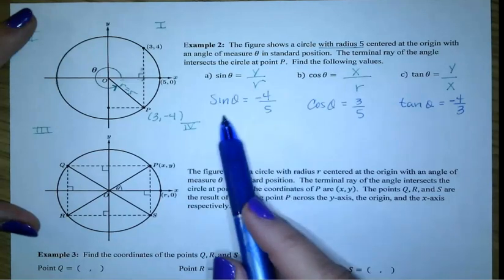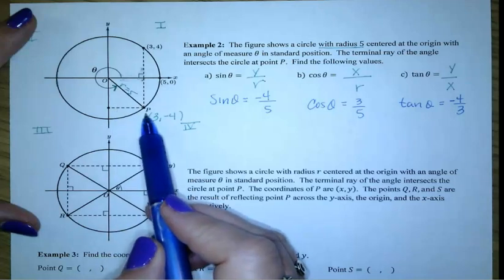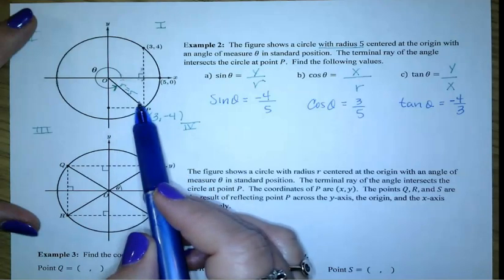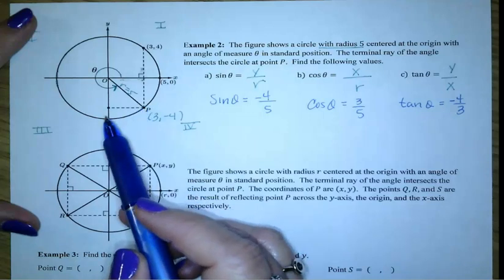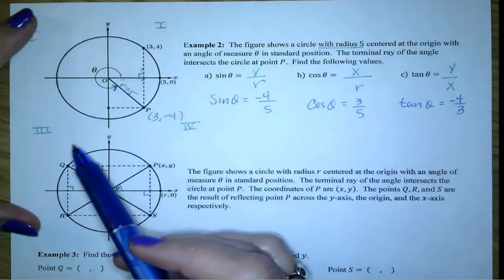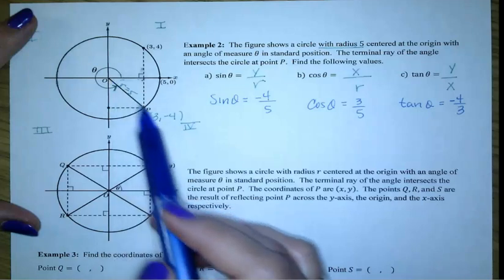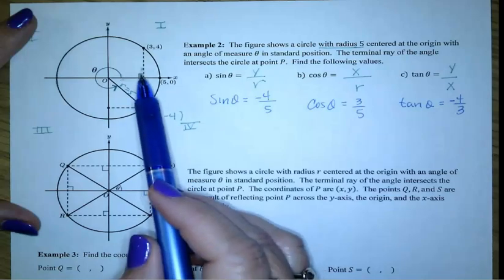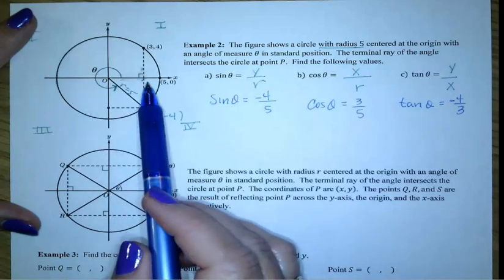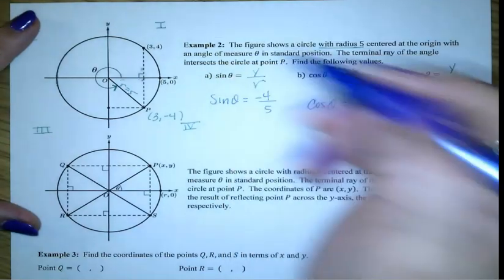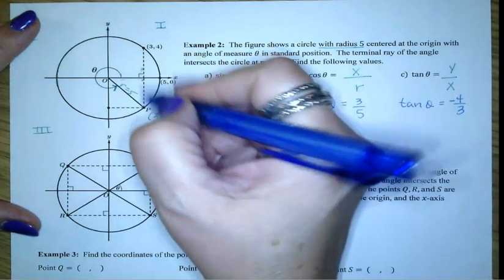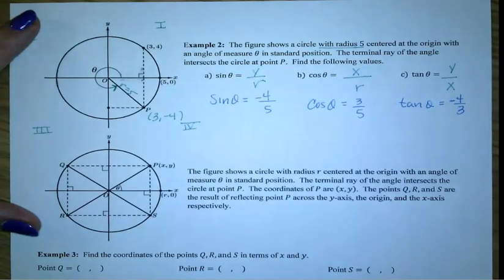Okay, so let's see how you did. In this case, at point P, the vertical displacement is negative 4, and the radius is 5. For cosine, the horizontal displacement is 3, and the radius is 5. And then for tangent, the vertical displacement is negative 4, and the horizontal displacement is 3. So when we graph that point in the Cartesian coordinate plane, we would go from the origin over 3 and then down 4. So that's how we go about that.